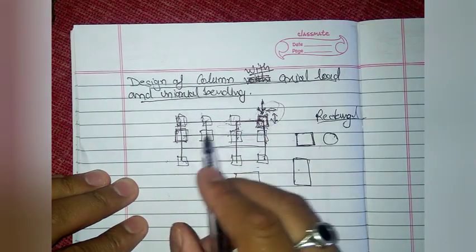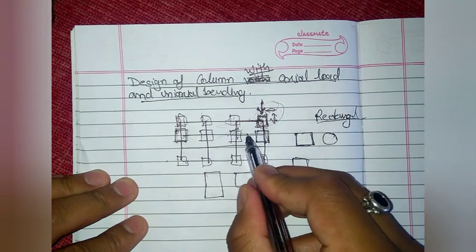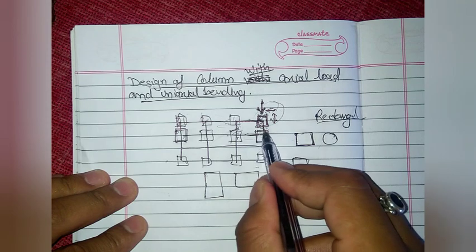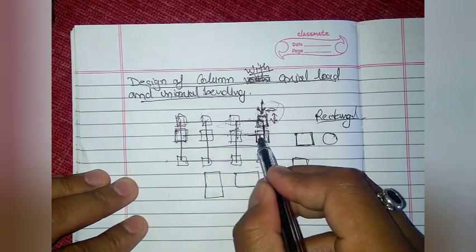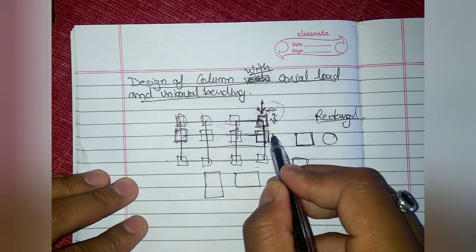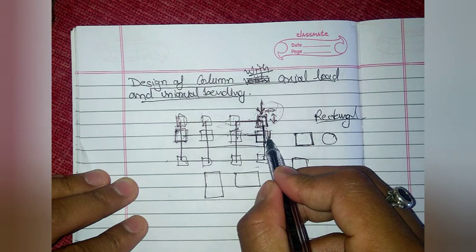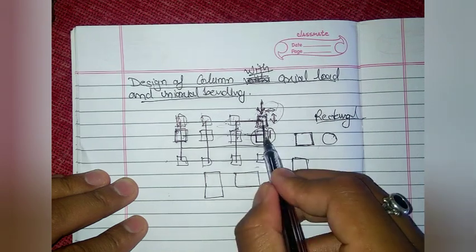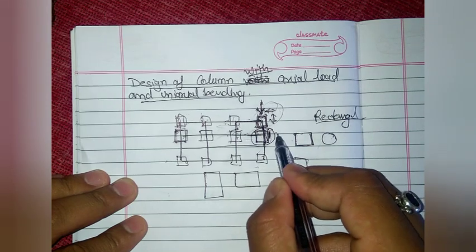But if we take this column here, it will experience no bending in the other direction. The bending will be experienced due to load in this direction only. So we can say that in this column the bending is in one direction.